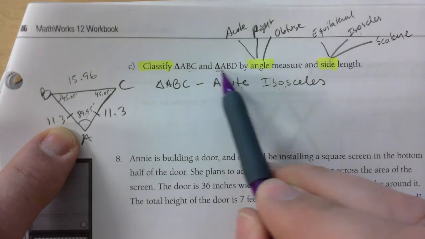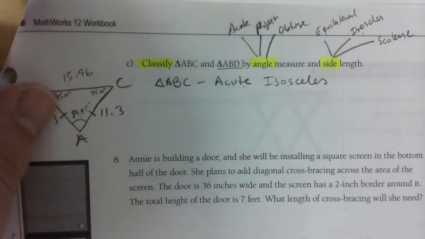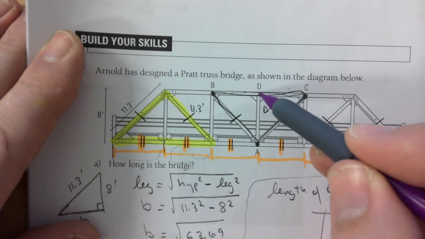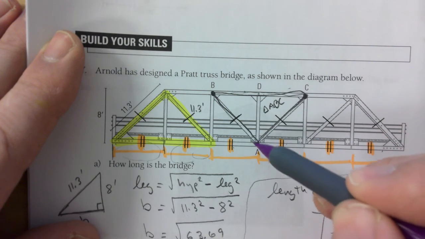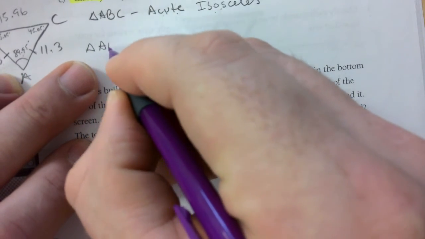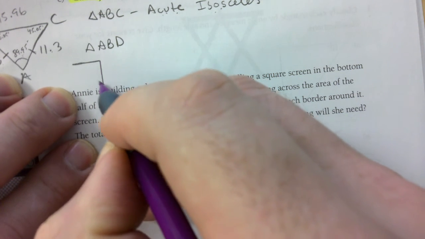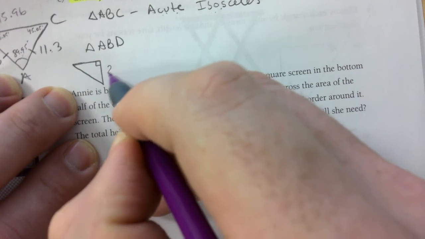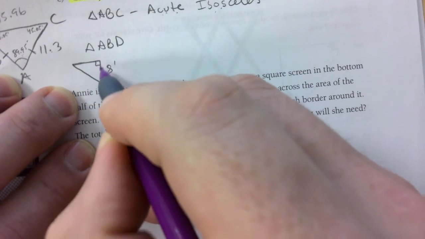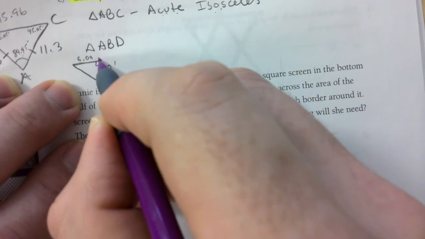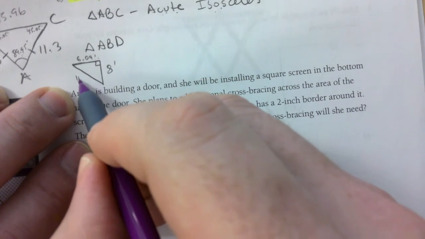And then triangle ABD, I will go to the back side and just highlight it. ABD is this one right here. It's a right triangle. You can tell that. Okay? Triangle ABD. I'll just make a diagram here. We know that's a 90. We know that this is 8 feet, right? That's the height of the bridge. We know that this is 6.09 or something like that feet, and we know that this is 11.3 feet.